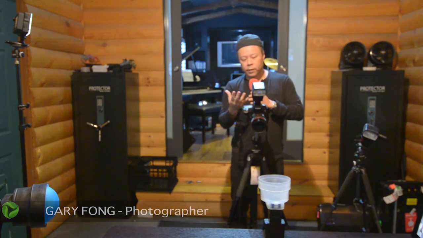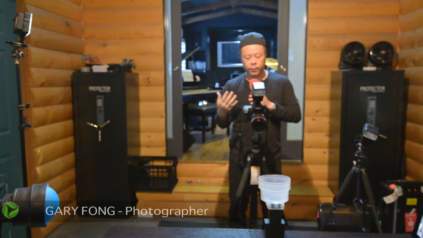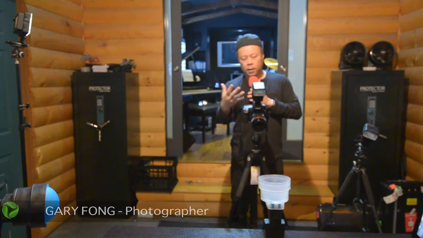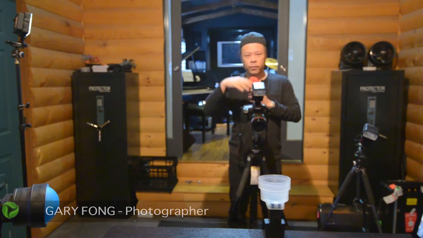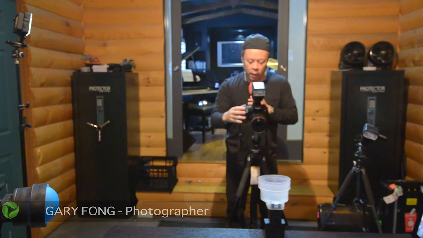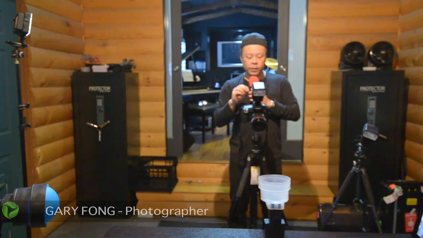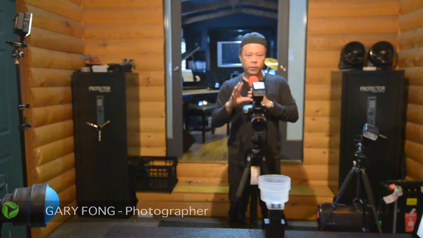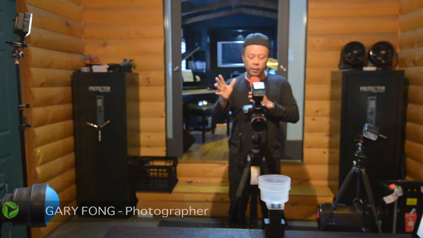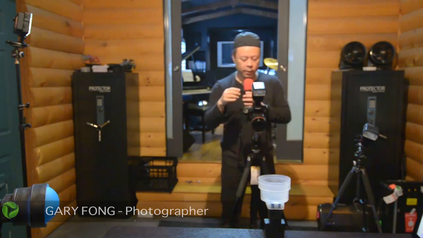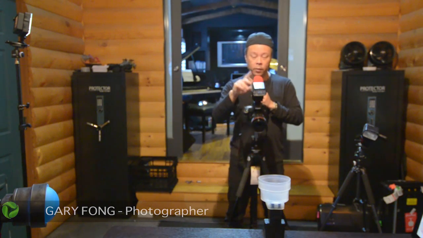So maybe I'm shooting an interior and I want to catch the warmth of the room. Maybe it's furniture in the middle of the room and I want to capture some of that. The way I would do that is I would change the length of the exposure so that the ambient light would actually pick up quite a bit. You know what? I'm going to show you something really quick. This is how to learn how to mix that ambient light.